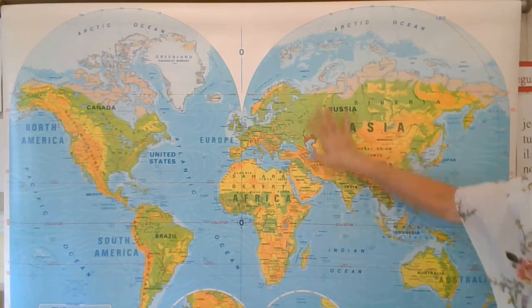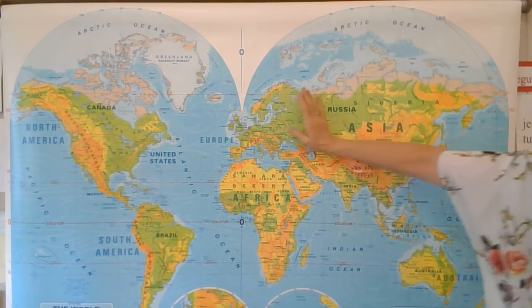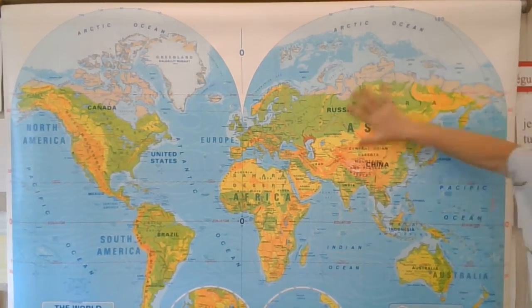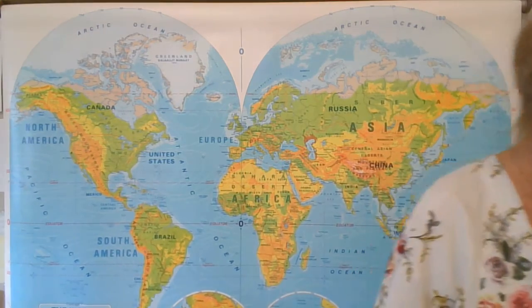Let's compare that. The largest continent was Asia, right here. It goes to there. This is Europe. This is Asia. But that continent is 17 million square miles. And this ocean is 63 million, almost 64 million square miles. So the ocean is a whole lot bigger. Remember, the oceans cover about 3/4 of the earth. All you fractions people, 3 out of 4 parts of the earth is ocean.